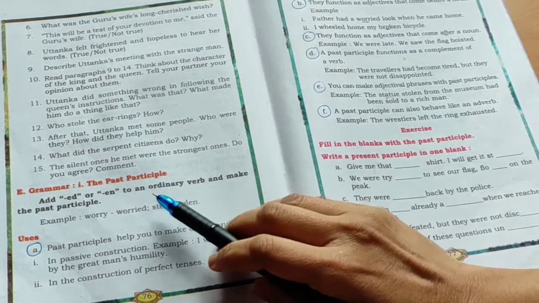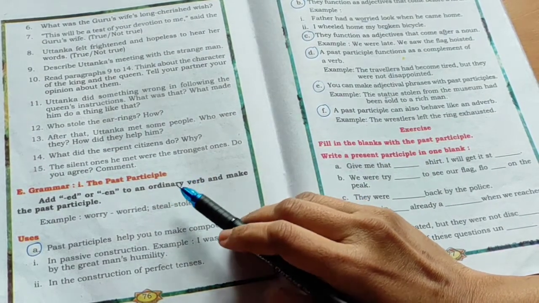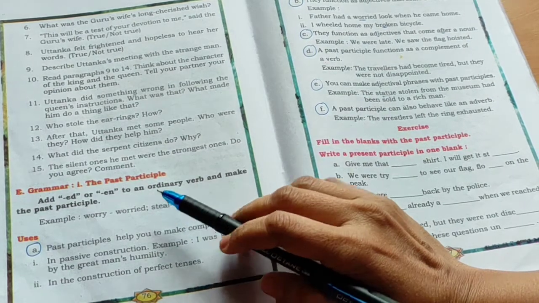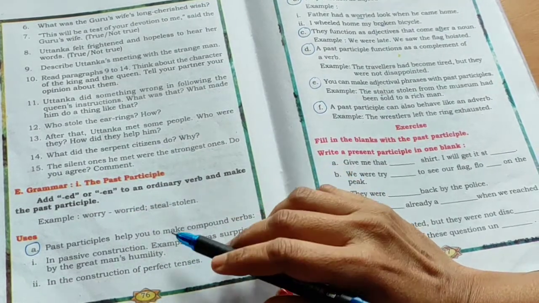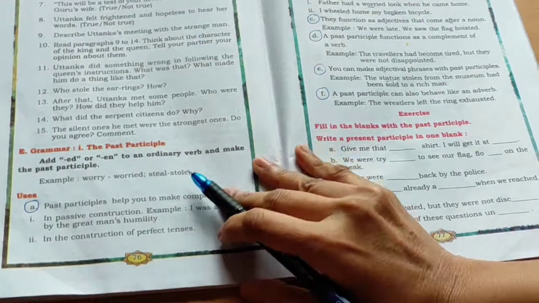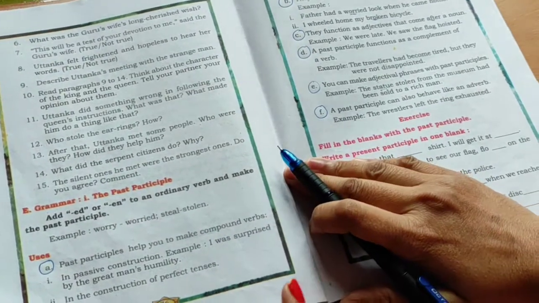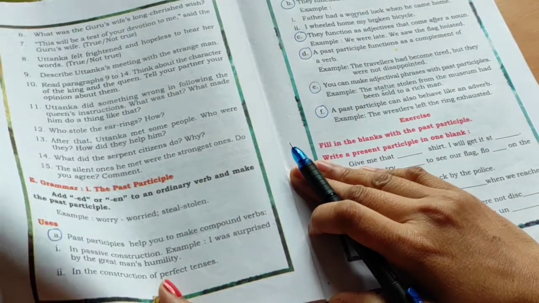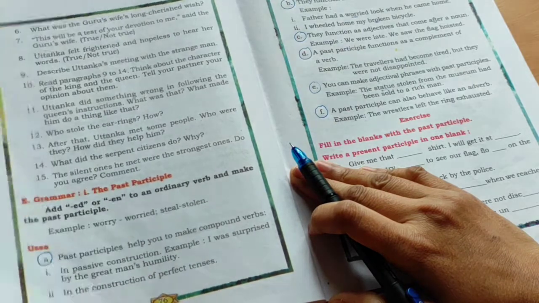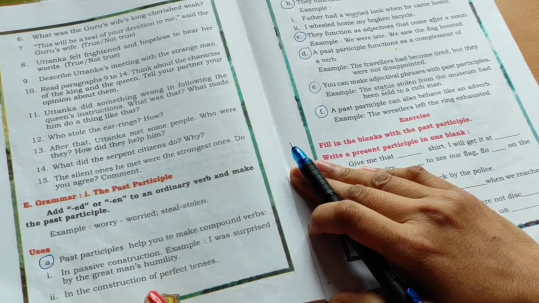So the topic is the past participle. The grammar topic, the past participle, is given in your textbook, page number 76. Already we have discussed the present participle, right? Today we will learn the past participle.